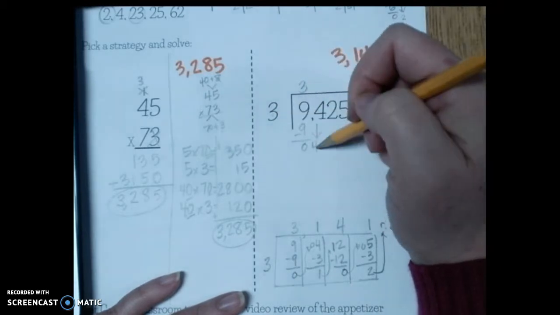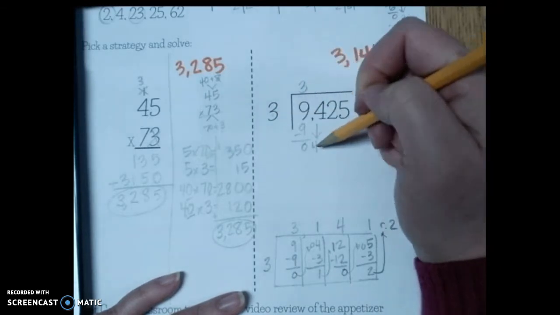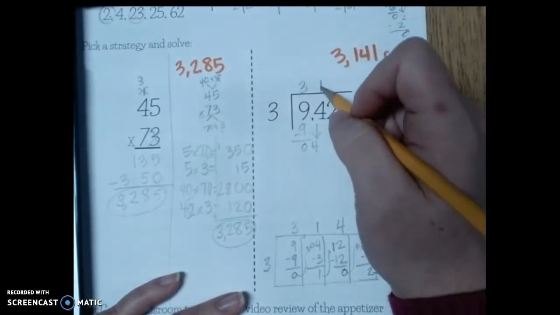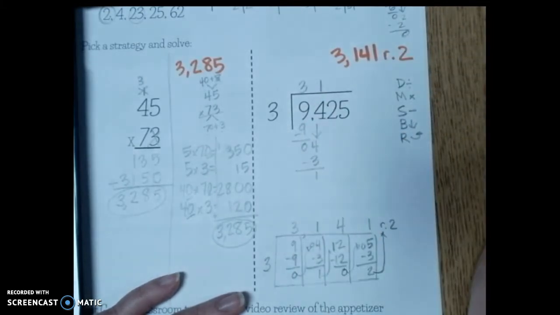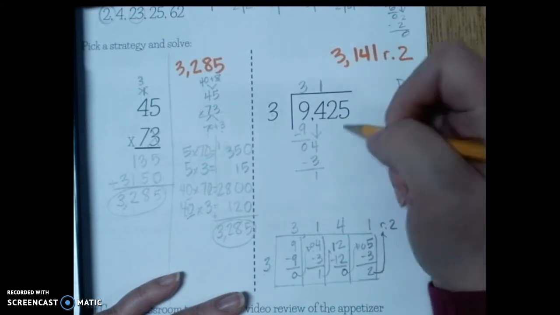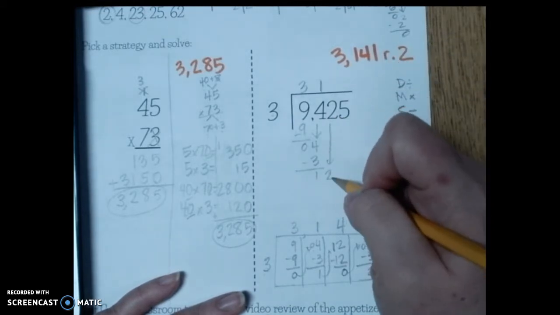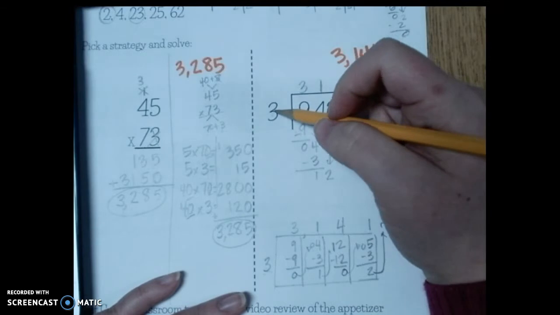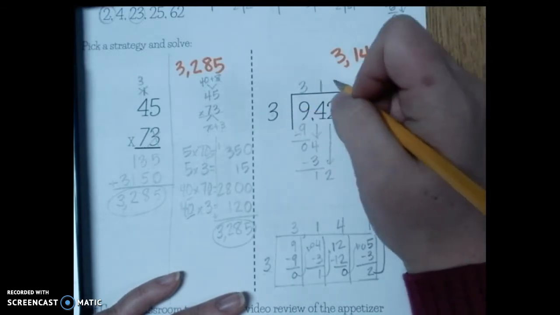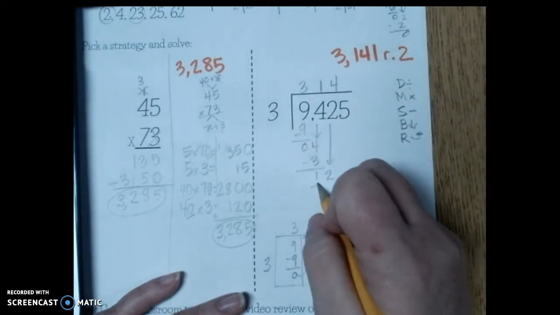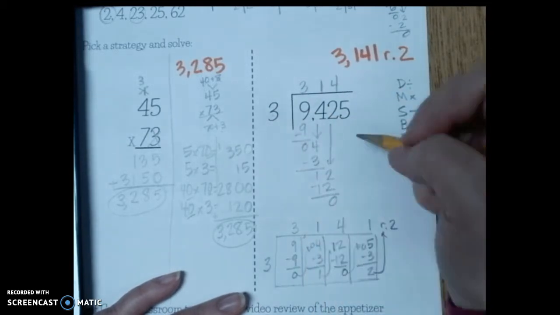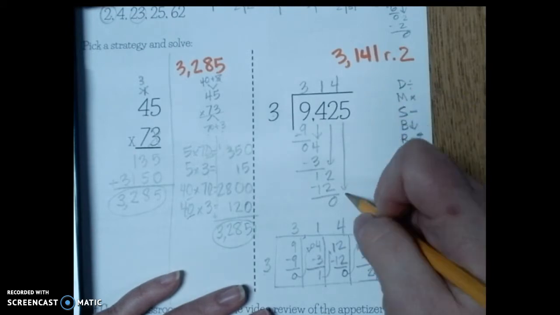Okay. 3 is going to ask 4 how many groups of 3 you can make, and 4 responds with just 1. 1 times 3 is 3. So when I subtract, I get 1. So now I'm going to bring down the 2. So now I have 12 here. 3 is going to ask 12 how many groups of 3 can we make, and the answer is 4. So then I multiply 4 times 3 is 12. I get 0, so now I'm going to bring down my 5.